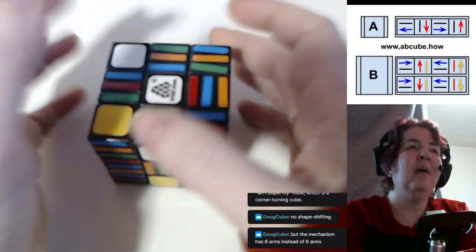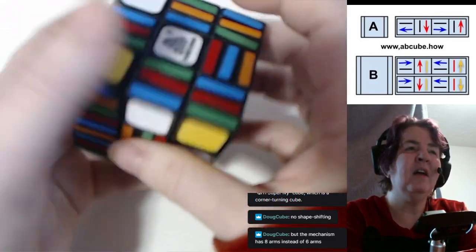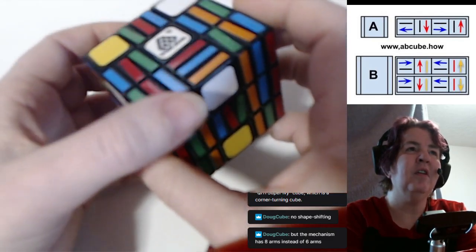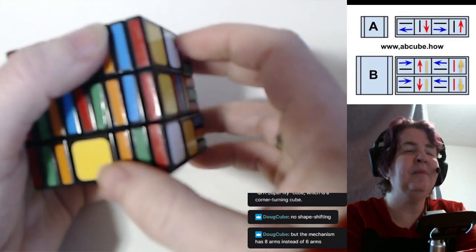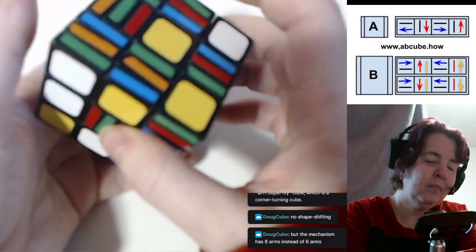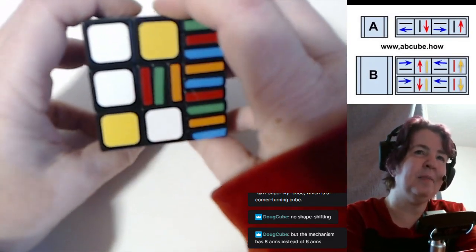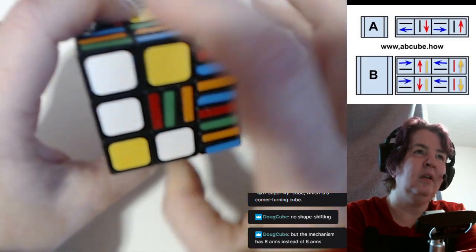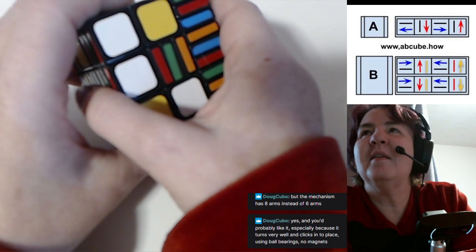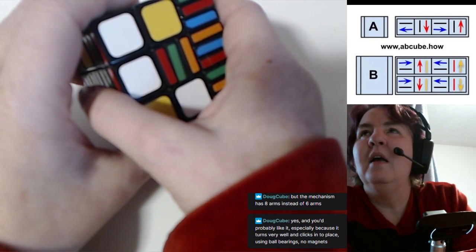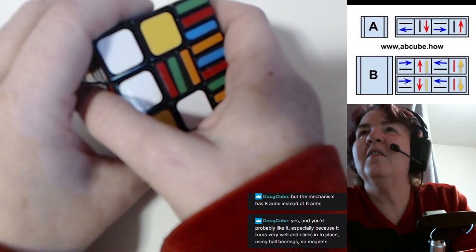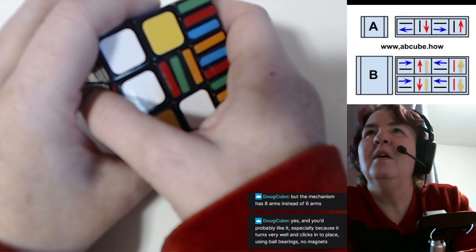All right, in scrambling the 3 by 3 by 9, it's not enough to just scramble it like this, because when I solve the white and yellow corners, these are just going to be one row away, and I'm just going to flip it and it's going to be done. So in order to scramble the 9 by side, I have to actually solve it by shape correctly. So yellow and white are on top. I do like cubes that turn very well and click into place. Ball bearings, no magnets. Ooh.